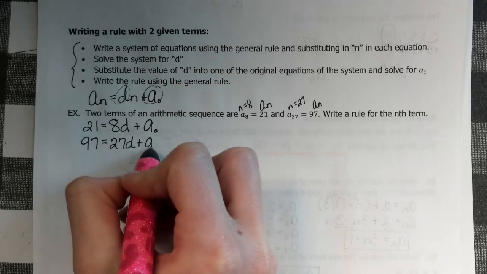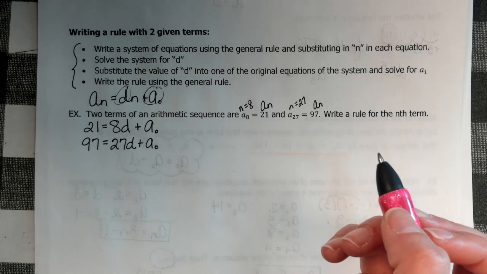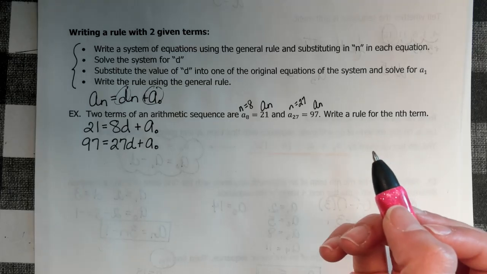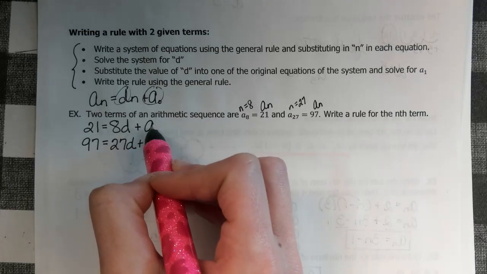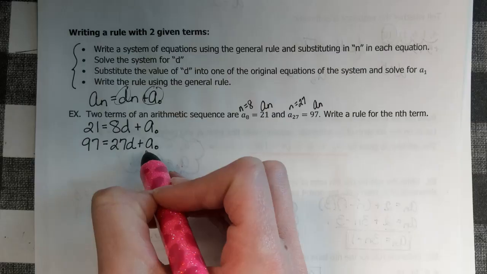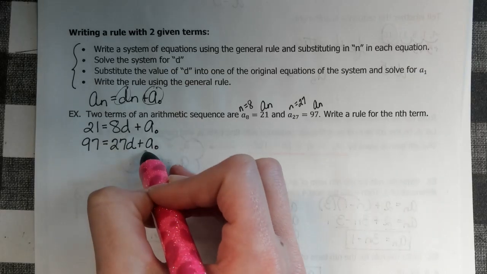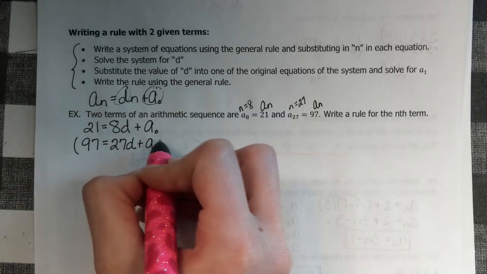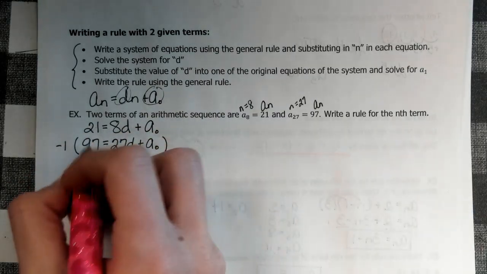27D plus A naught. Okay, now if you think back to a system of equations, you could solve by substitution or by elimination. Elimination is going to be easier with arithmetic because you have A naught and A naught that already have a coefficient of 1. Remember with elimination, you want opposite coefficients, so the same number, opposite signs. We've got the same number because they both have a coefficient of 1. I just need one of those to be negative. So I can make the first equation or the second equation be multiplied by -1.